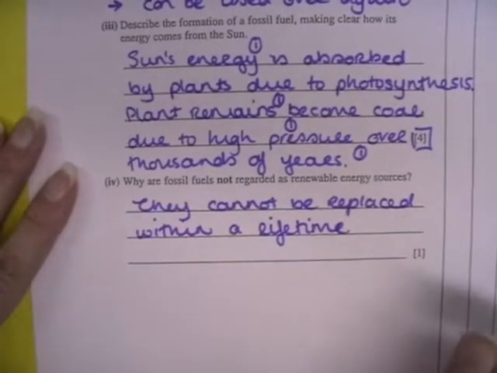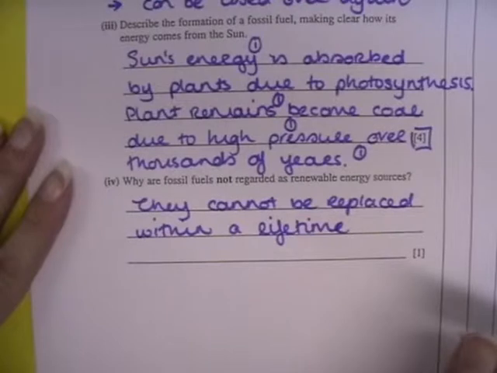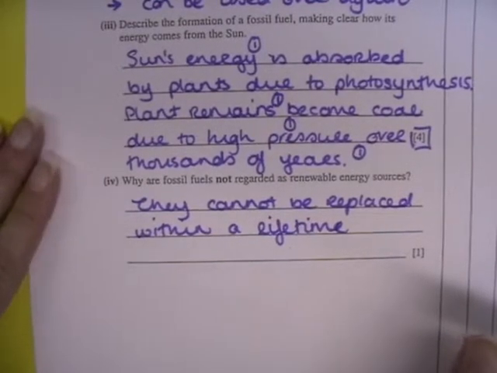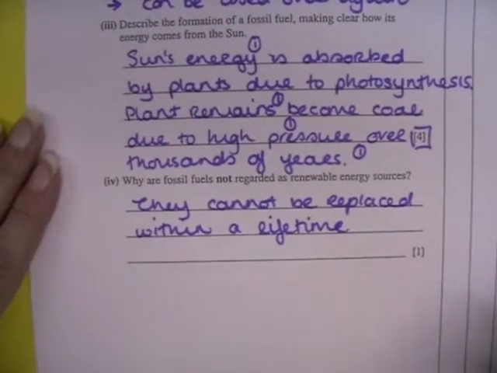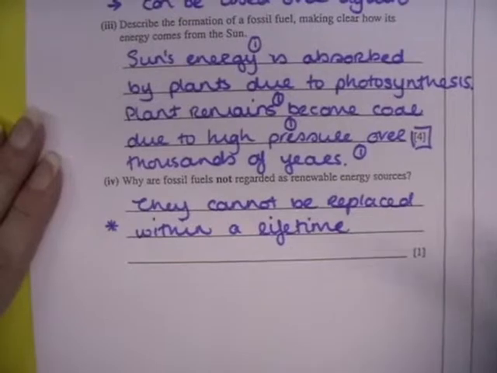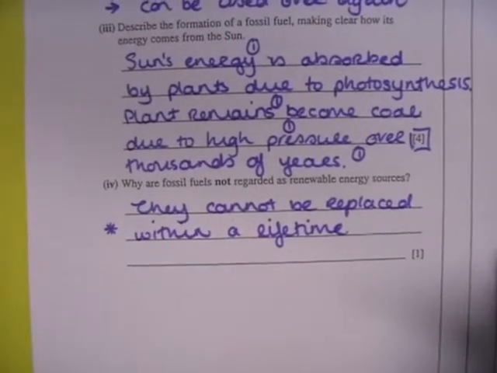In this paper in the mark scheme, it identified that they would accept that the reserves are finite. They would also accept that they are used up more quickly than they are replaced. However, I would recommend the best answer is that they cannot be replaced within a lifetime. It will always be the standard answer for that question every year.